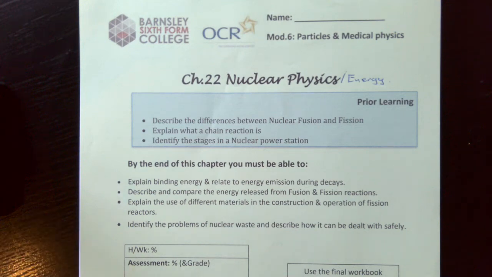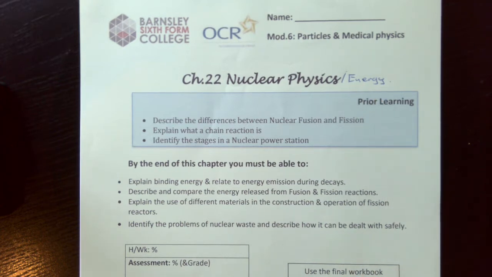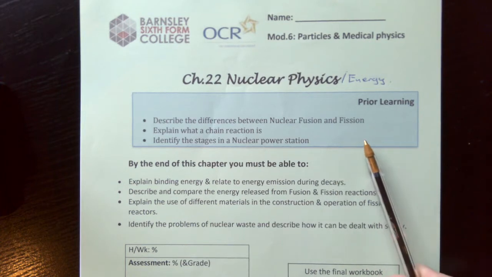Good morning, Year 13. This is the last of the nuclear physics chapters, and this is the one that is the main reason for all of nuclear instability. It's all about energy, so I've retitled the topic, but it's all about what causes nuclear processes to happen. So we're going to look at fusion and fission.